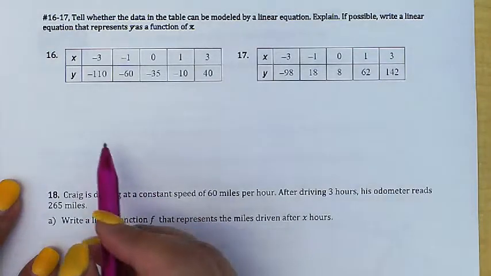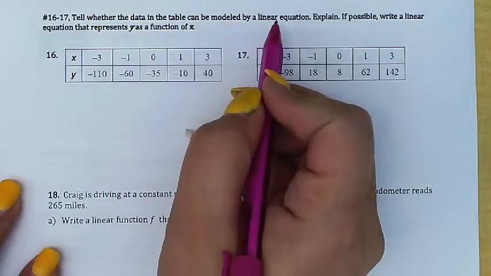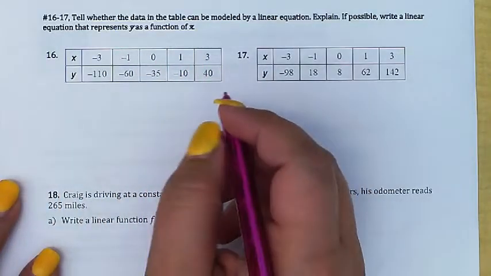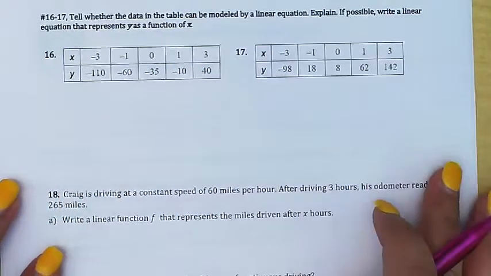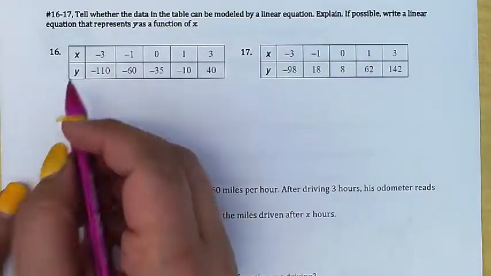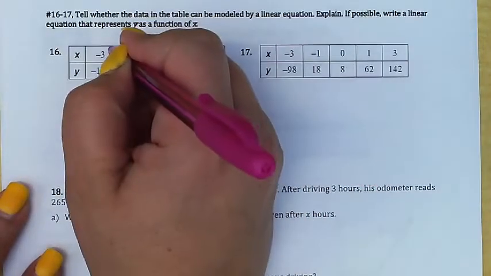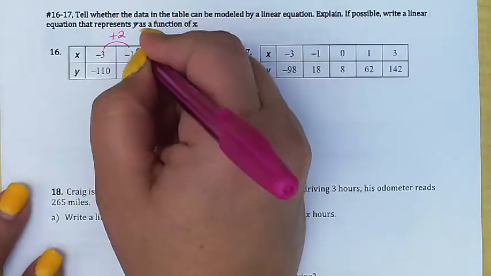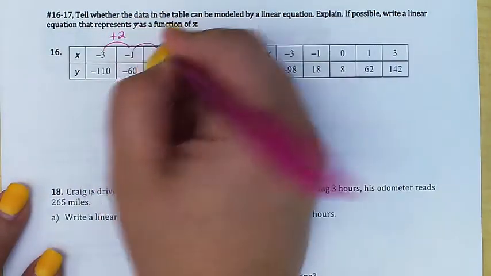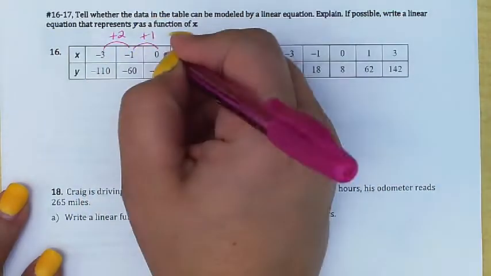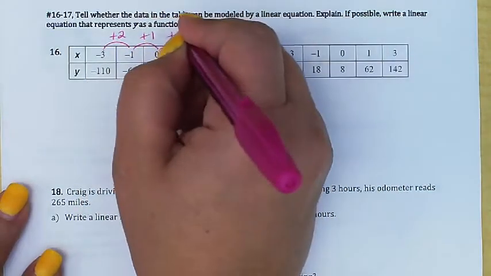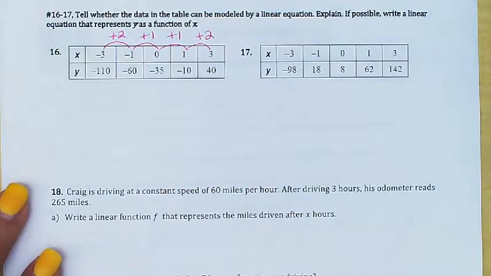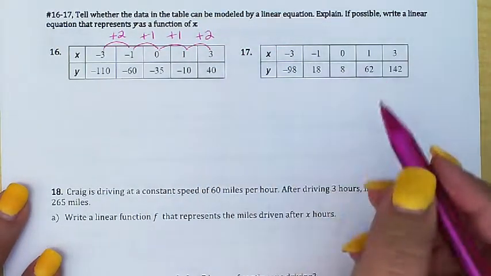But the first thing we want to do is decide if something is linear. It's all about whether there's a constant rate of change or a constant increase or decrease. And that's really the change in y over the change in x. So let's try that. If I compare from -3 to -1, that's an increase of 2. From -1 to 0, that's an increase of 1. From 0 to 1, that's an increase of 1. And this is an increase of 2.